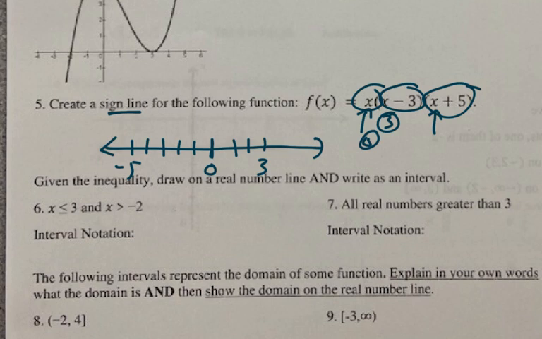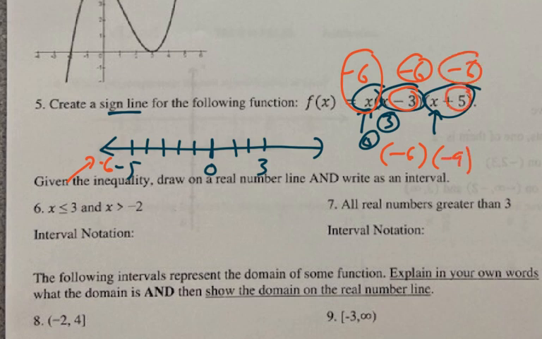We're going to pick a number to the left of -5, let's say like -6 or -7, and just plug it in. And you don't have to figure out the actual value usually, but x is -6, -6 minus 3 is -9, -6 plus 5 is -1.